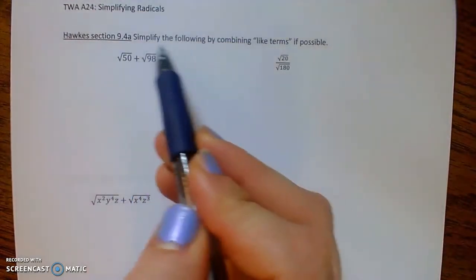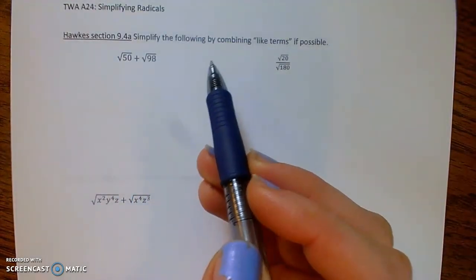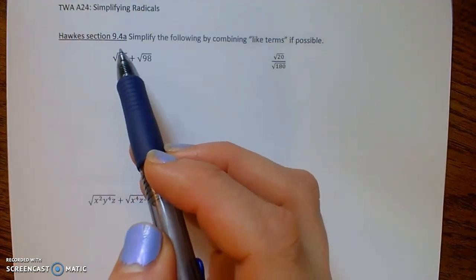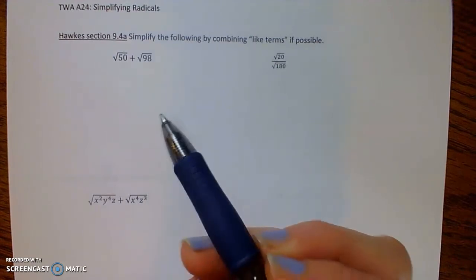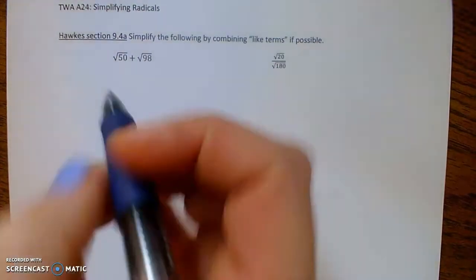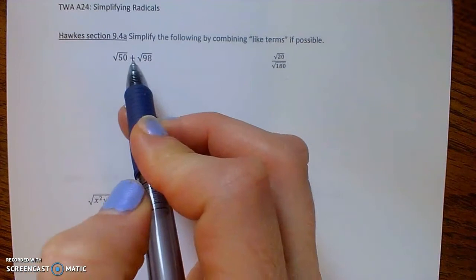These next few sections will be all about simplifying radicals. So first, in section 9.4a, we'll simplify them by combining like terms if we can, okay? So first, we've got the square root of 50 plus the square root of 98.